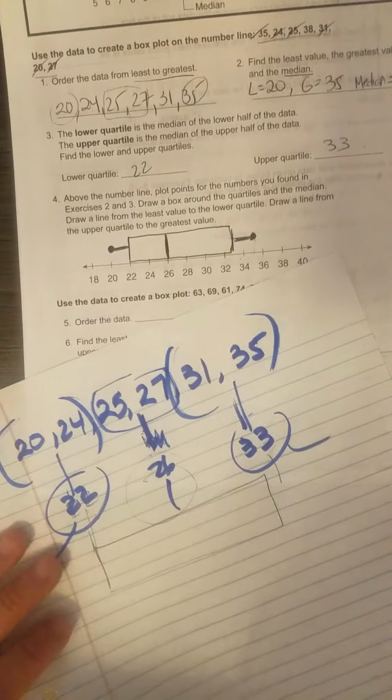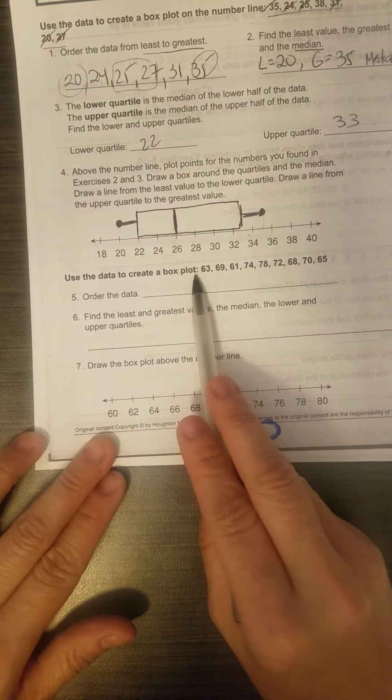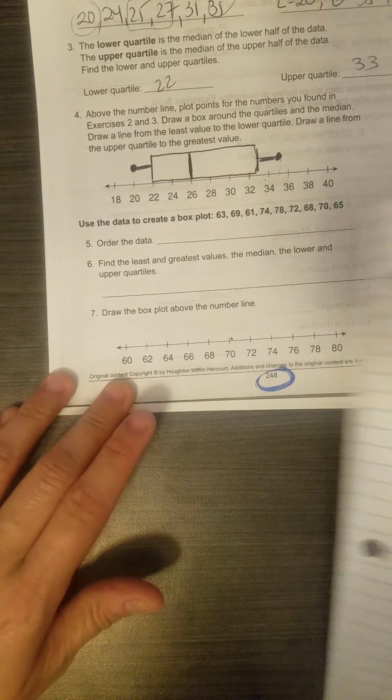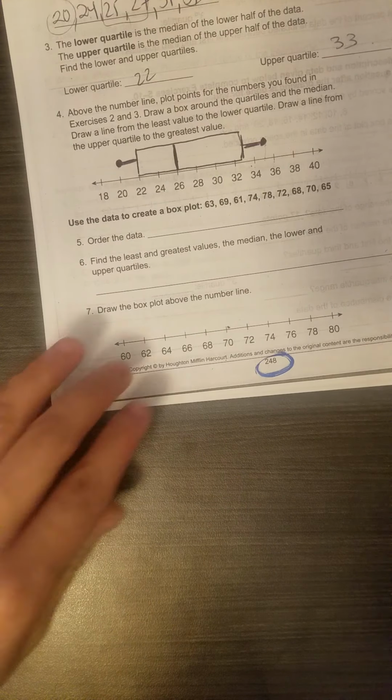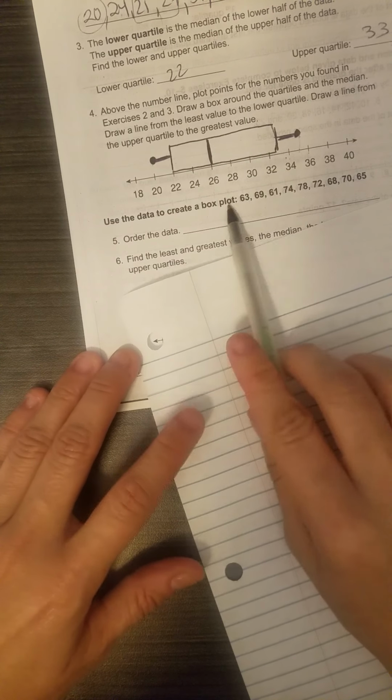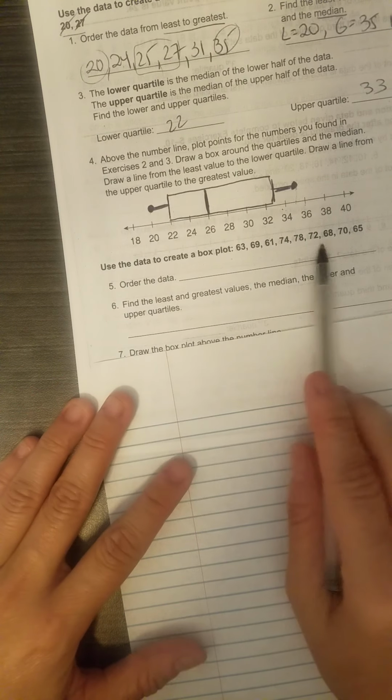Okay, let's do number 5. Use the data to create a box plot. Okay, so same thing. Get another piece of paper. The first thing you're ever going to do when you have a data set like this is put it in order.